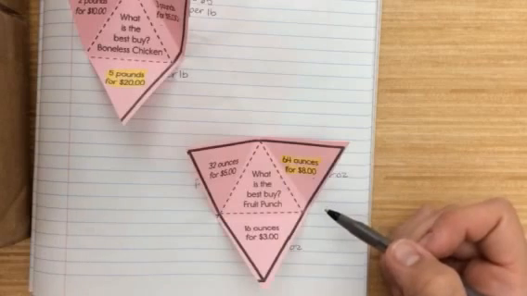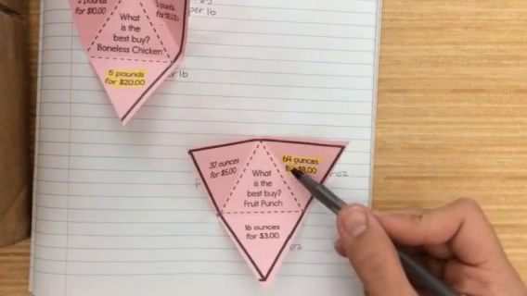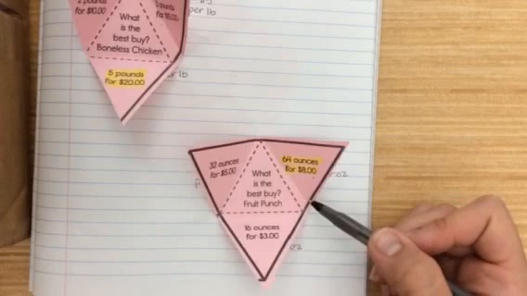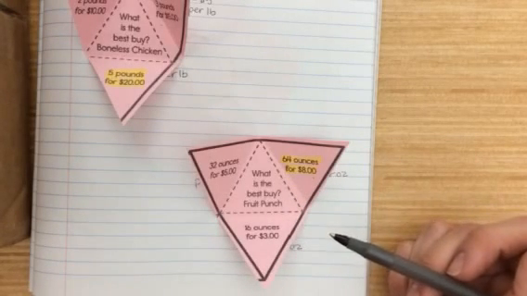Now, please make sure that you're doing this process for every single problem because it is just coincidence that the bigger amount is the cheapest. It is not always going to work out that way. So please make sure that you're going through the process every single time.